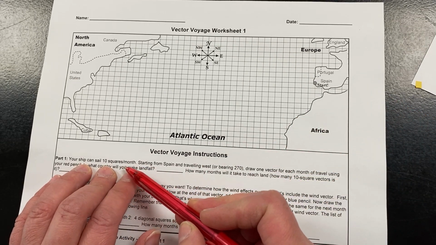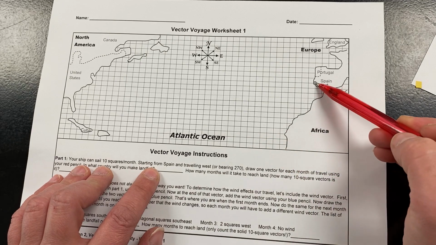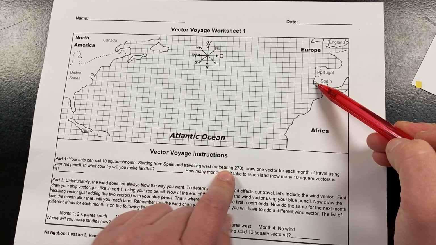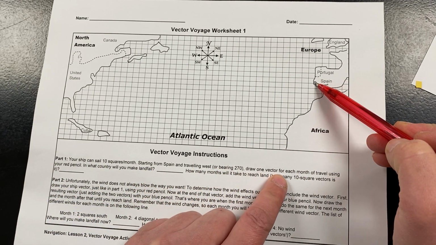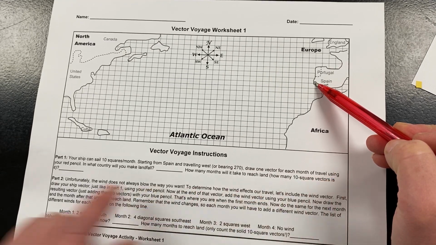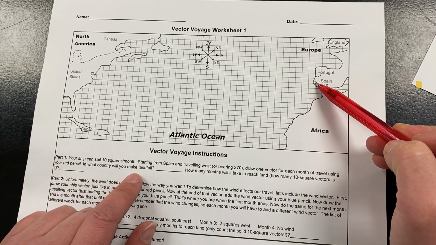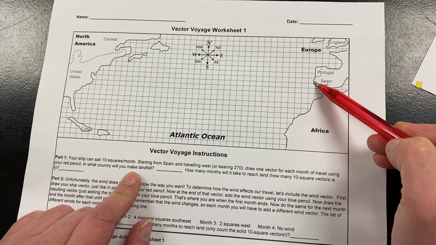So your ship can sail 10 squares per month. Starting from Spain and traveling west, or bearing 270, draw one vector for each month of travel using your red pencil. In what country will you make landfall?